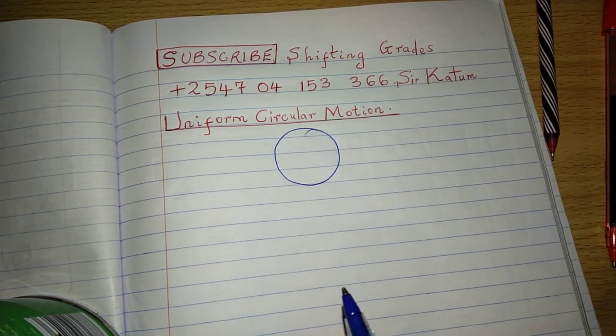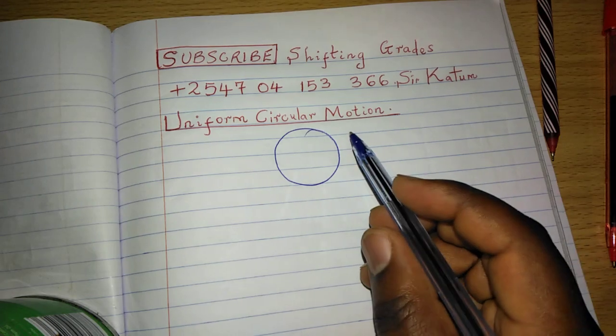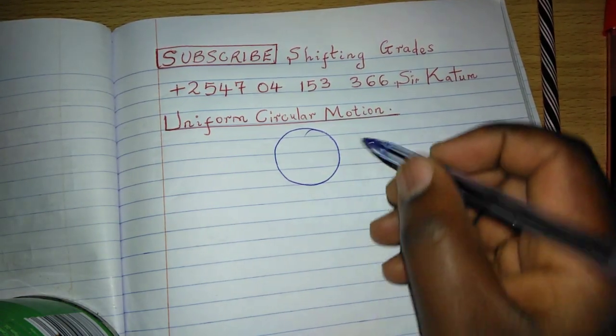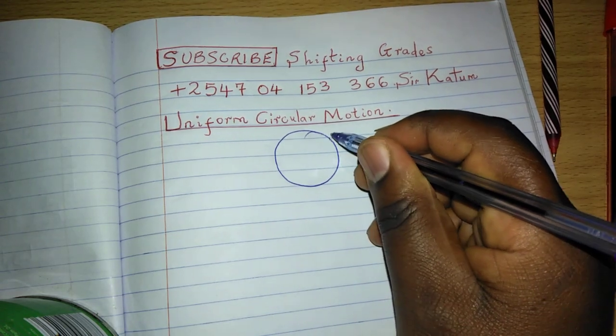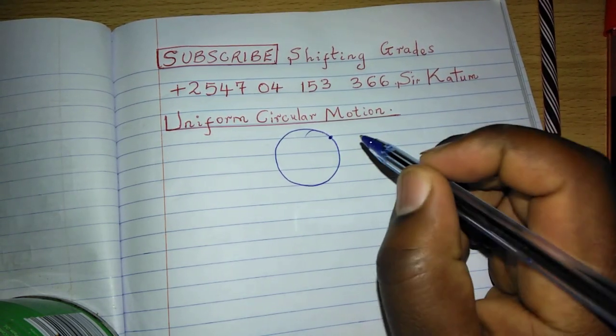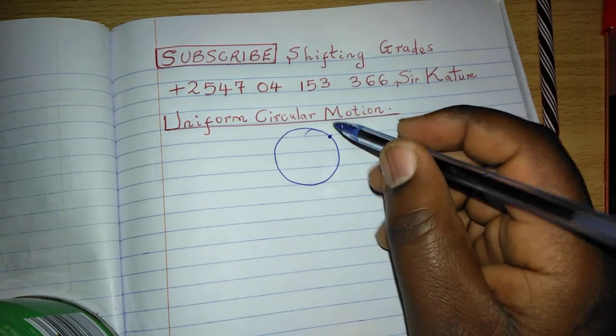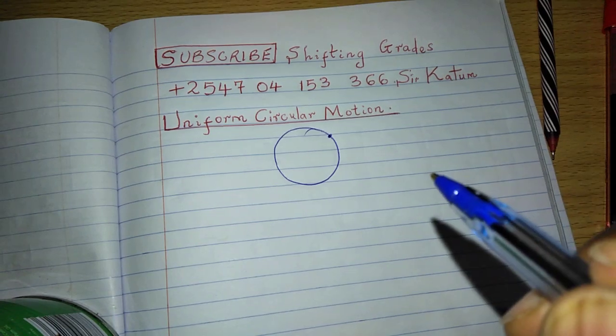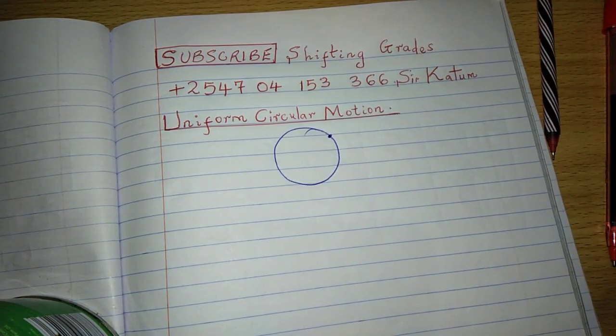We usually say that the velocity of this body follows a given direction, such that if the body is cut off from the circular path at any given instance, the motion of that body will follow the tangent of the circular path at that point.